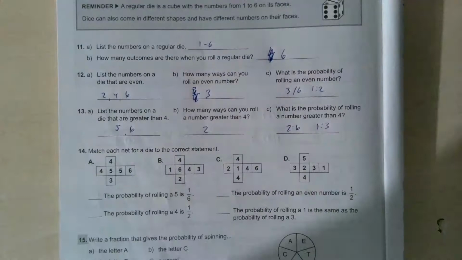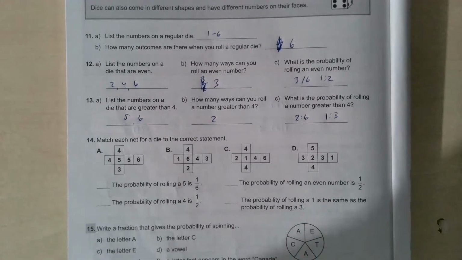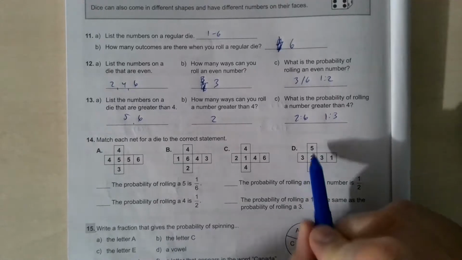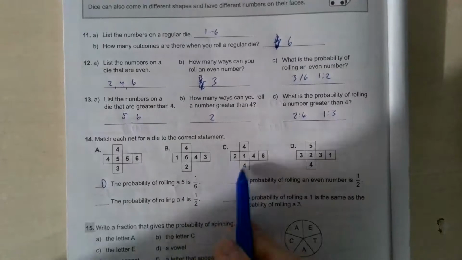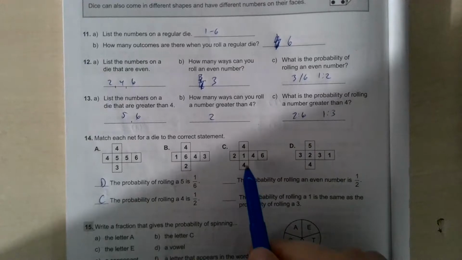Match each net for a dice to the correct statement. Okay, so we have all these different numbers. This first one right here, there's only one 5 here. And so that means it's 1 out of 6. So that's D. The probability of rolling 4 is half. 4, that's C. The probability of rolling an even number is half. This one? No, not that one. 1, 2, 3. That one, A. And the last one is B.